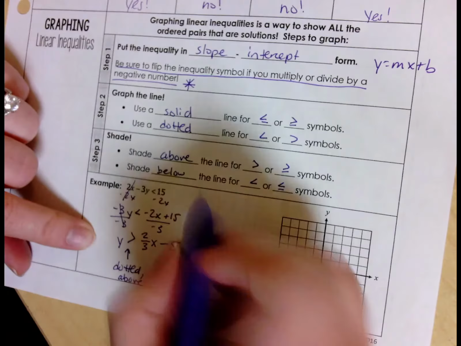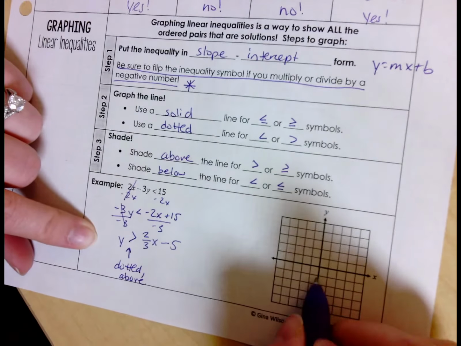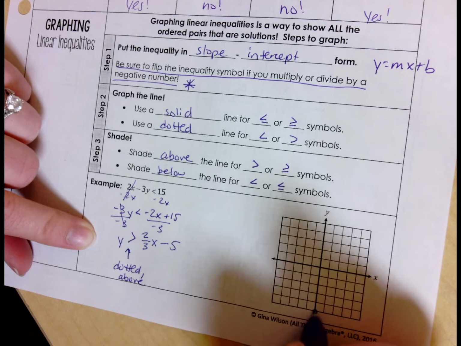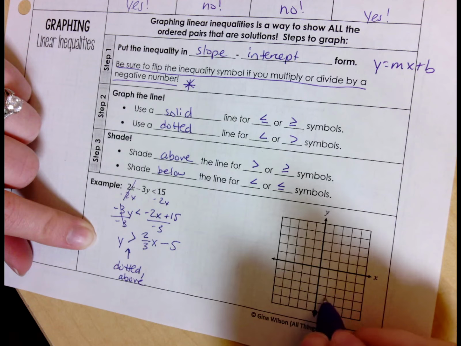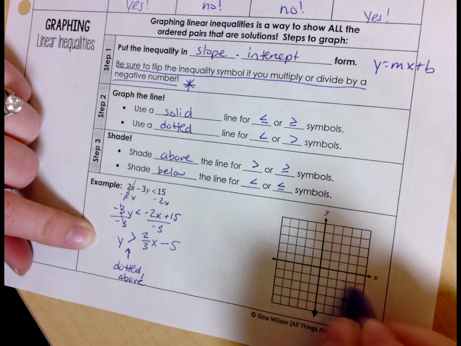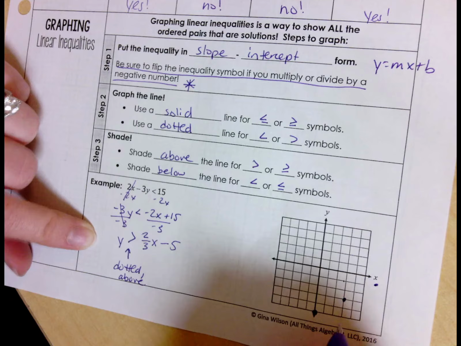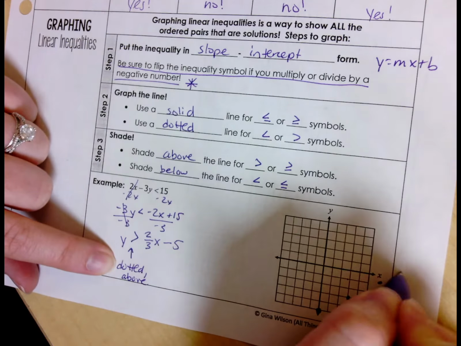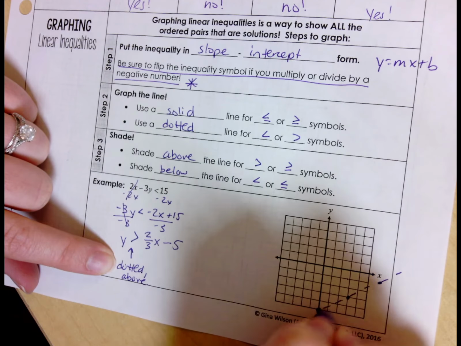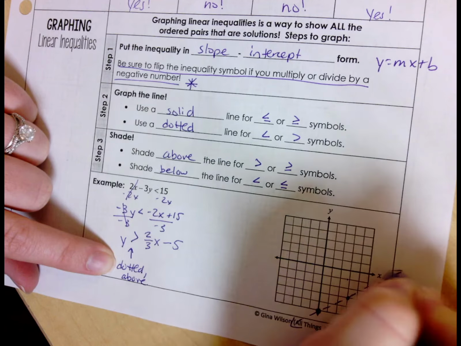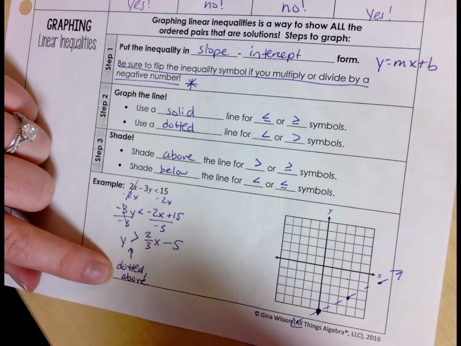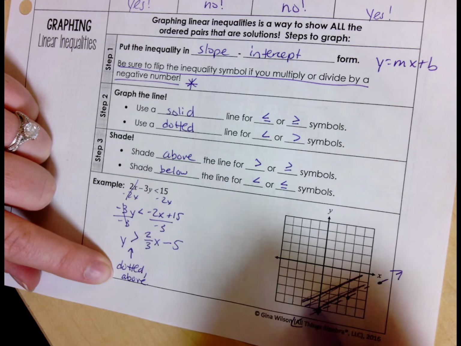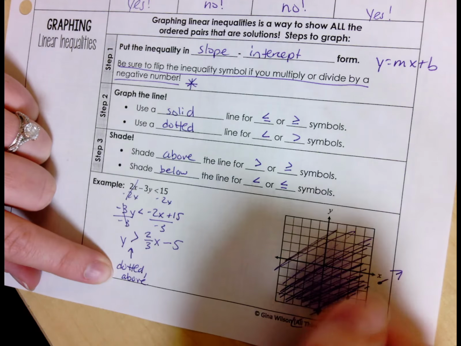Remember that -5 is our y-intercept, so we're going to go down to -5 and put our point. 2/3 is our slope, so we're going to rise 2, run 3, rise 2, run 3. Okay, we are using a dotted line, so I'm going to connect these with a dashed line here, still putting the arrows on either end, and then it tells us to graph up or shade above. Okay, so I'm going to shade in all of this area.